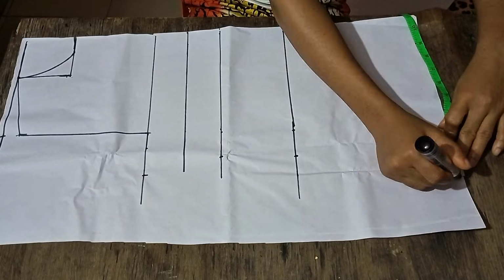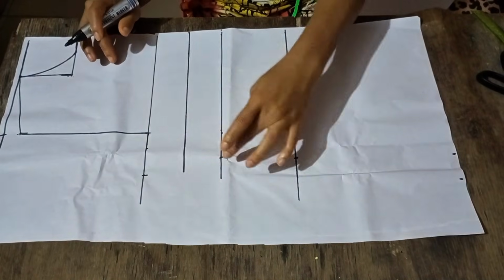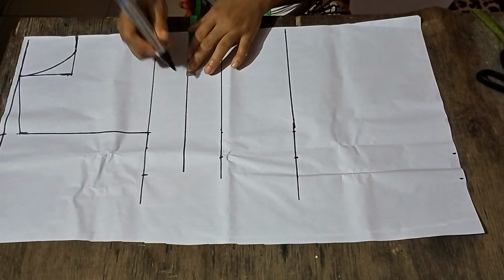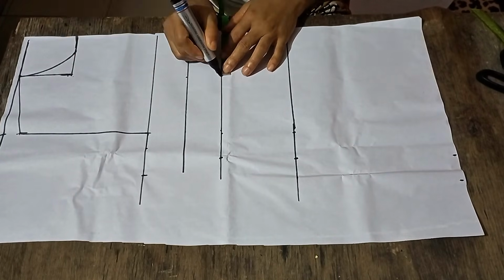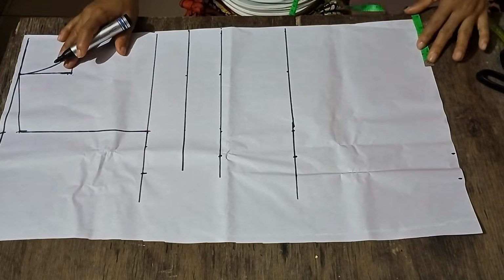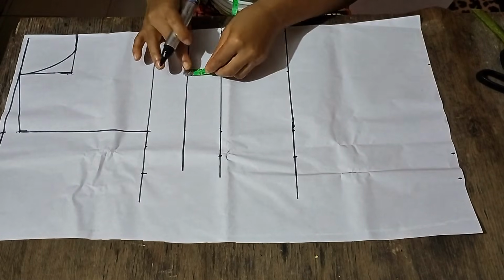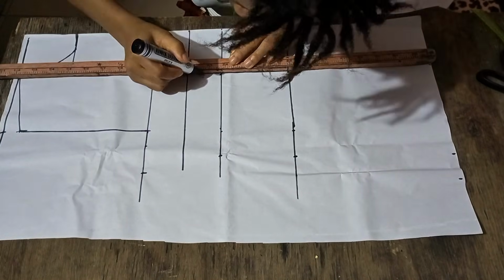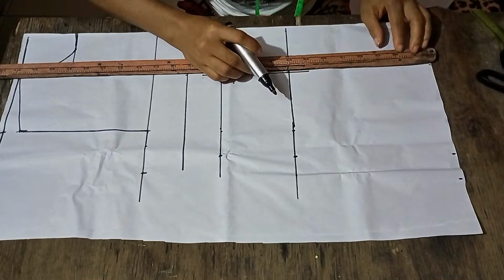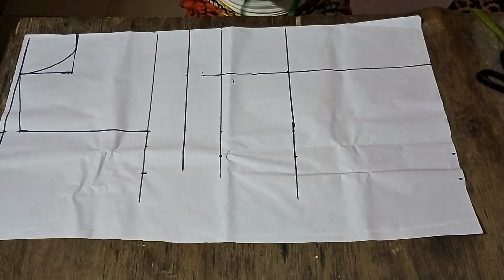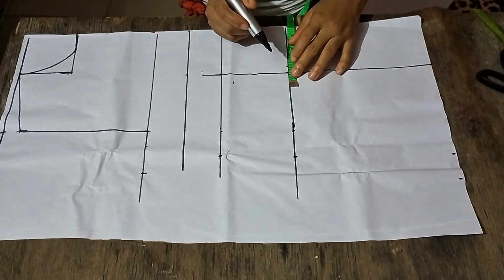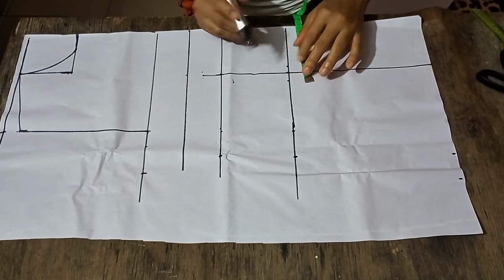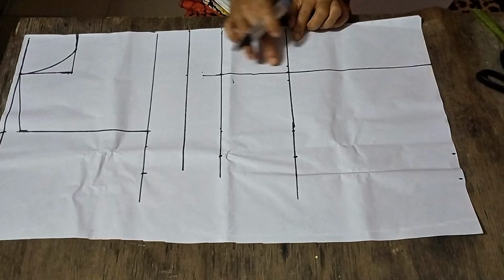Then I'm going to use my ruler and trace it, but before then I'm going to mark my nipple to nipple, and take it all the way down. From my bust point, I'm going to come down by 1 inch, and then draw a straight line from that 1 inch down. And then on my waistline, I'm going to be taking my dart, that is a dart of 1/2 inch and 1/2 inch. I'm going to use my ruler and connect the points together, just as you see me do in this video.